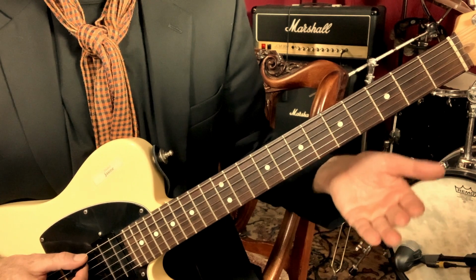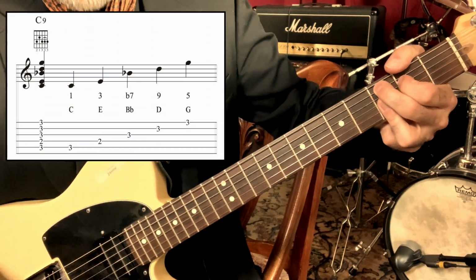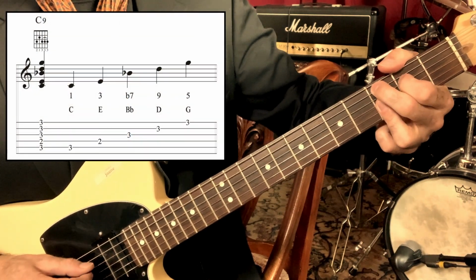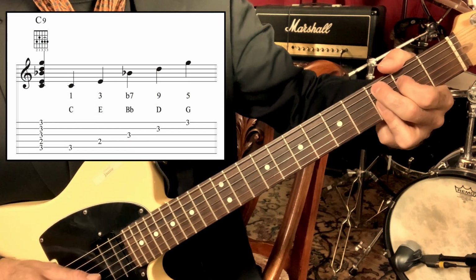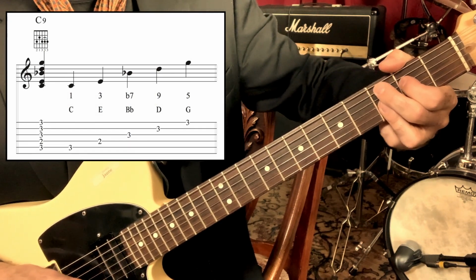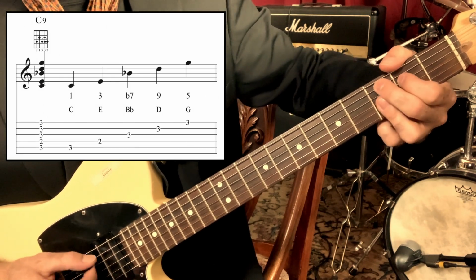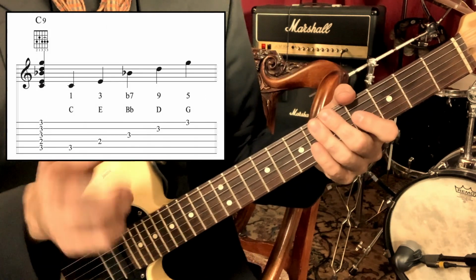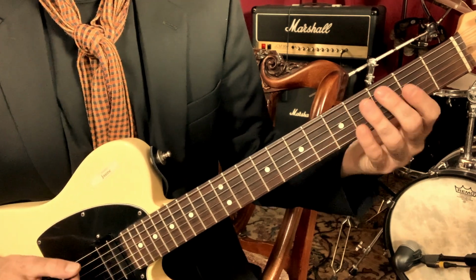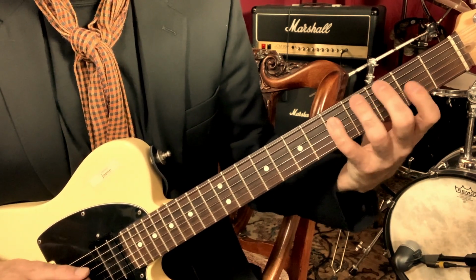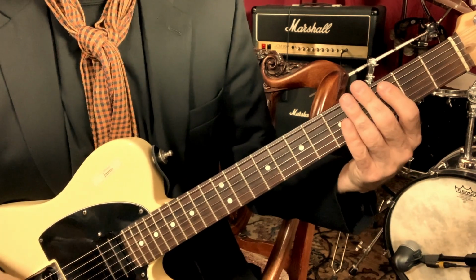Let's get to the higher numbered chords. Here's a C9. That is 1, 3, flat 7, 9. There's the 9. And back to now, we actually do have the 5 in there. I guess I should point this out too. If here's a major scale, 1, 2, 3, 4, 5, 6, 7, 1, those are the notes I'm talking about.